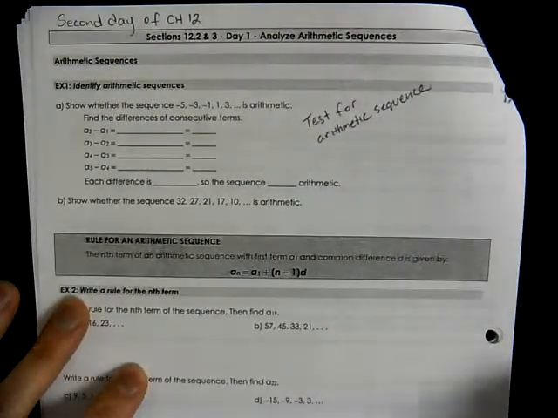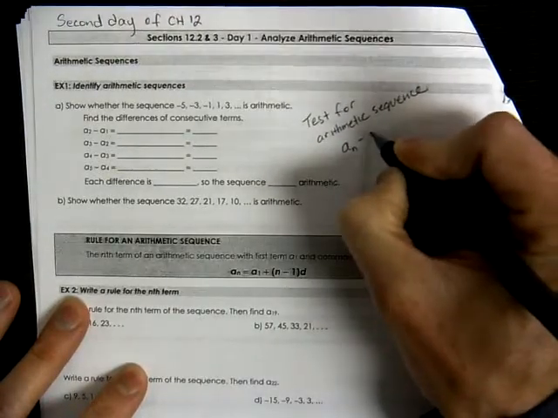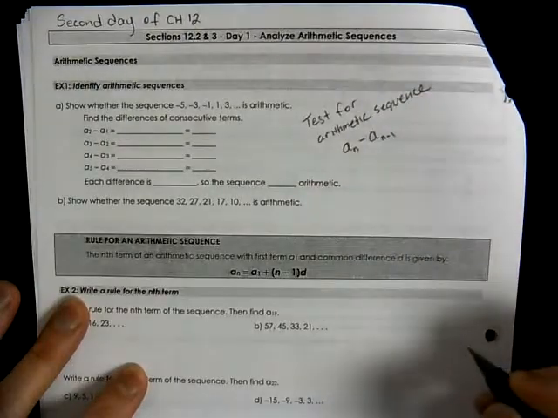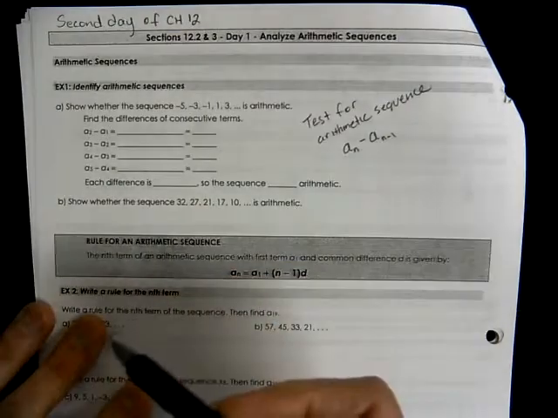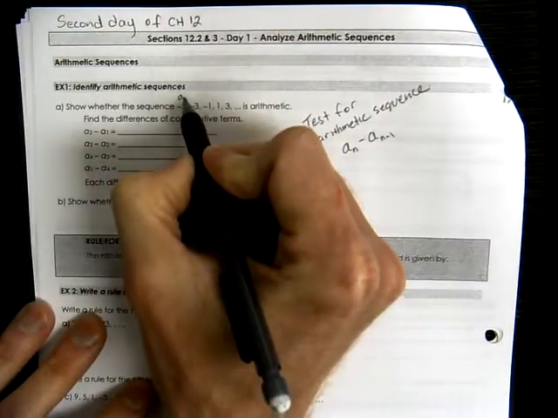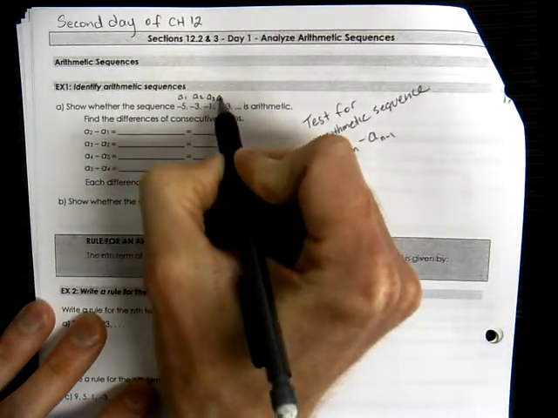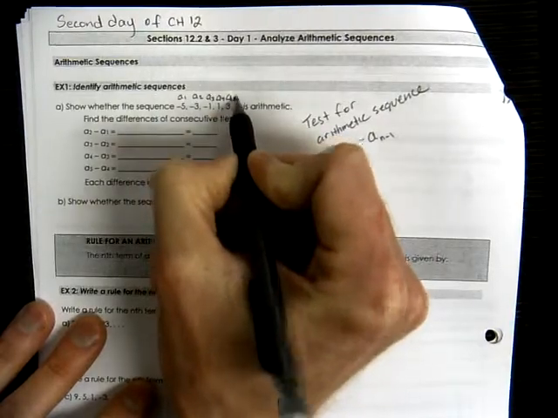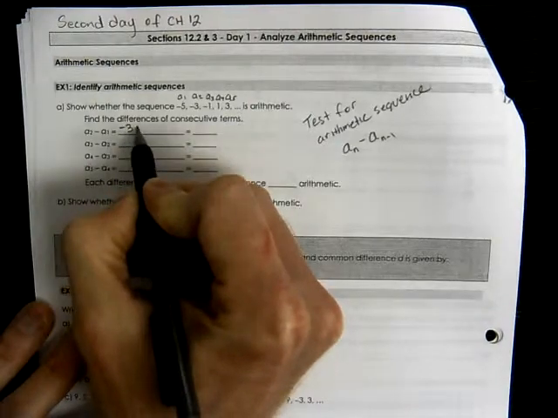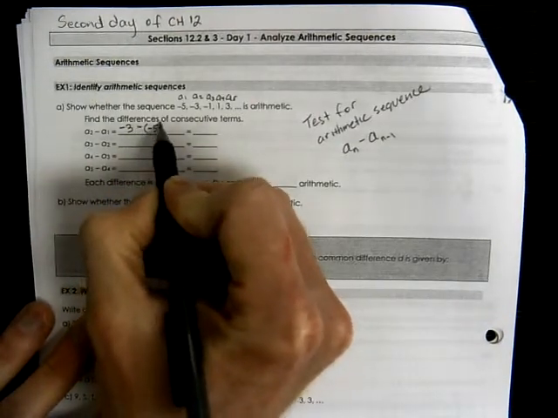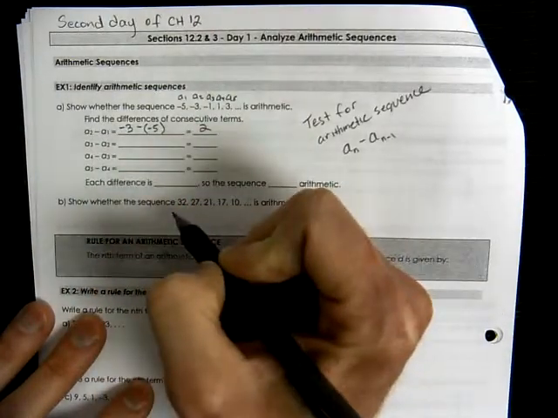an arithmetic sequence, we're going to take a term and we're going to subtract the one before it, and we expect to get a common difference. So let's take a look at what we have. If this is considered our A1, this is our A2, and so forth, we're going to take a term minus the one before it. So negative 3 plus 5 gives you 2.